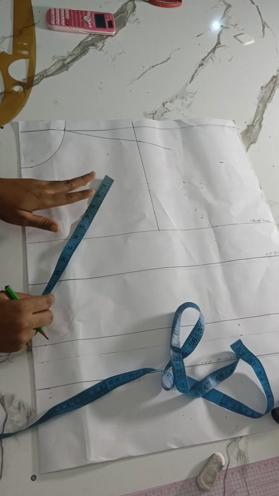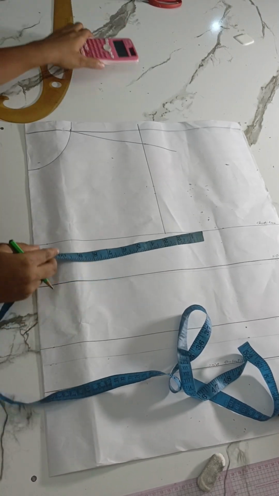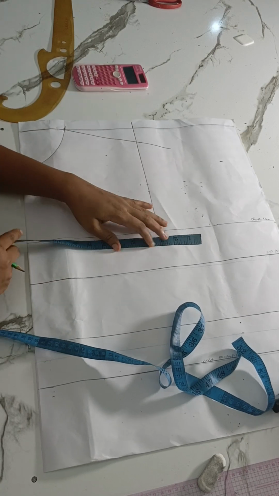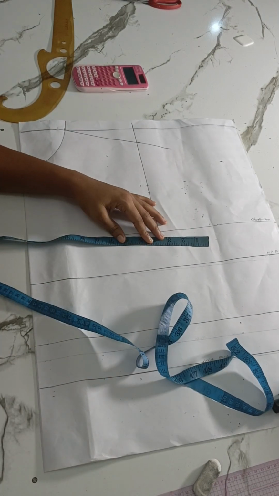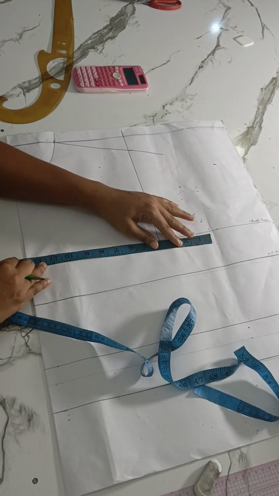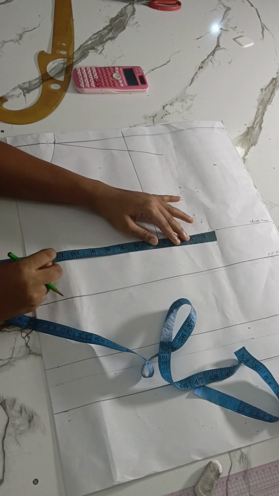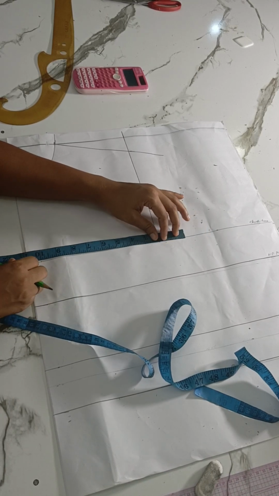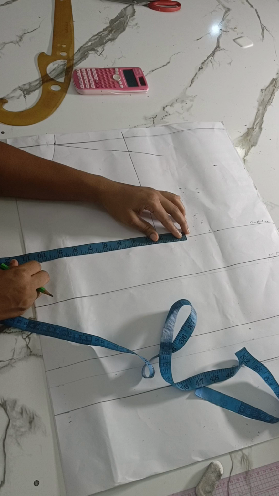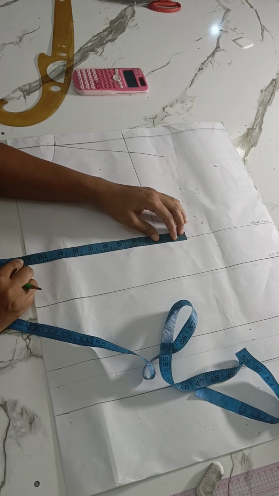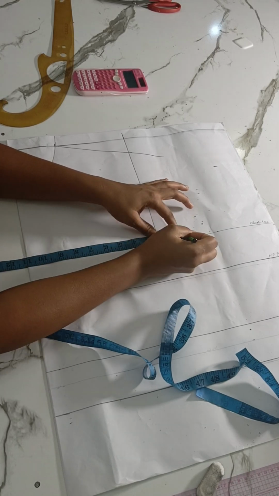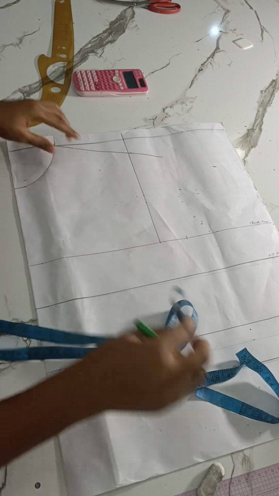Yeah, so then I will now put the bust measurement on this waistline, which is her bust, 42. If you divide it by 4, that's 10.5. But I like to add an extra ½ inch for ease, so I'll be marking 11 inches.